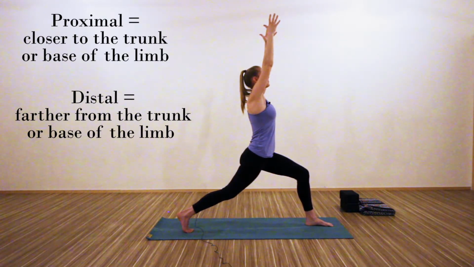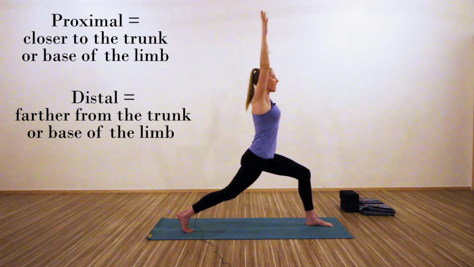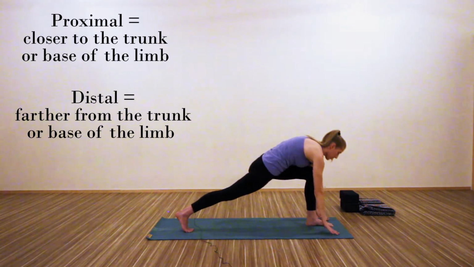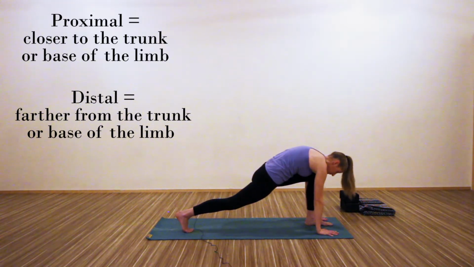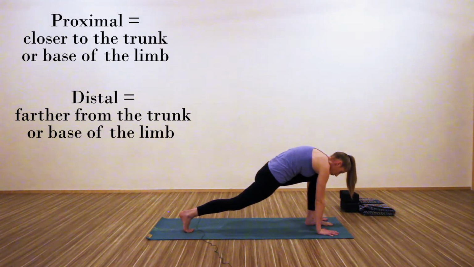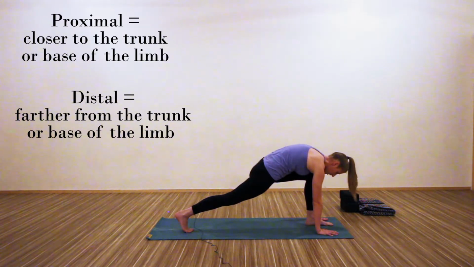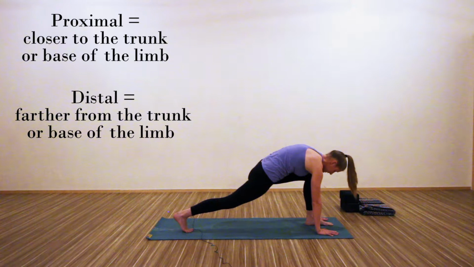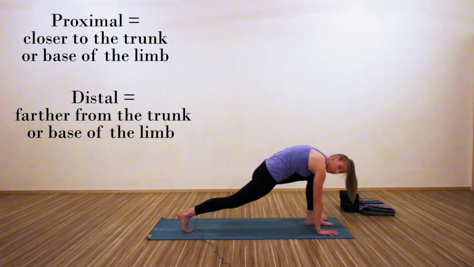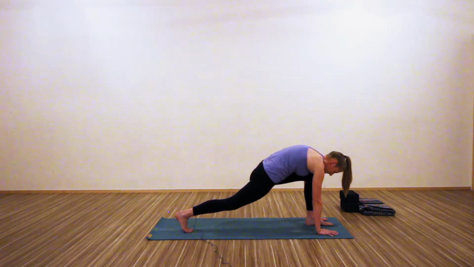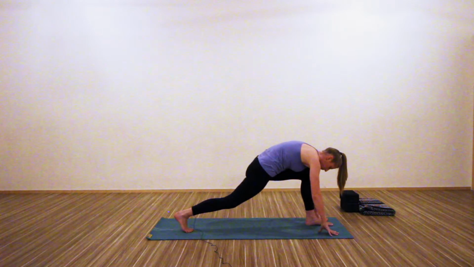Take one more deep inhale, and exhale, bring your hands down to frame your feet in this low lunge, looking at your toes, which are the most distal part of the lower limb, and then looking at your hip, which is most proximal, and considering the relationship one more time, where our knee is going to be distal to our hip because it's further from the base, but our knee is proximal to the ankle because it's closer to the base than the ankle.